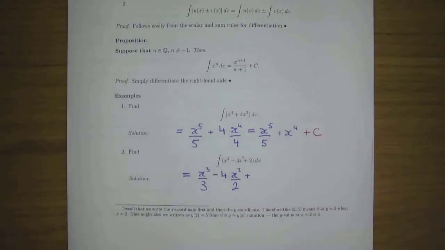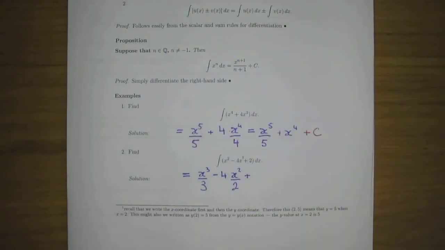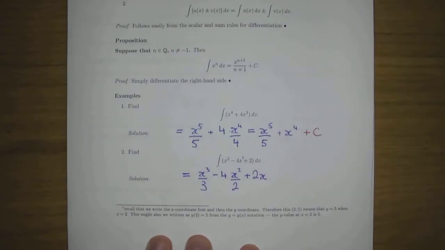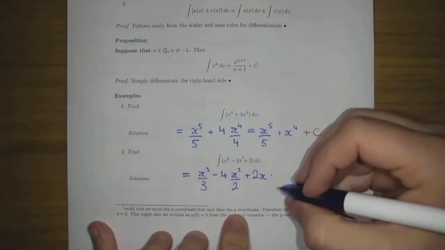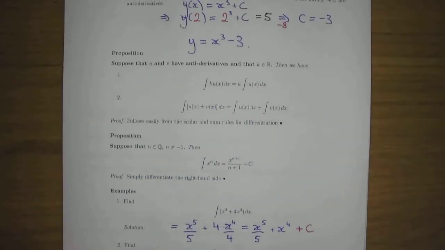The 2 is a little bit special. You have to think, what do I differentiate to end up with 2? Have a little think for yourself. What do I differentiate to end up with 2 would be 2x. And then again, before we put in our constant, maybe we tidy it up. Although actually in the questions that we'll be doing, you won't be doing that. So maybe I'll just put in the plus c now. So term by term, fixing constants.